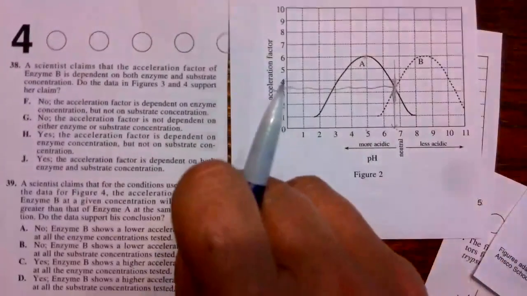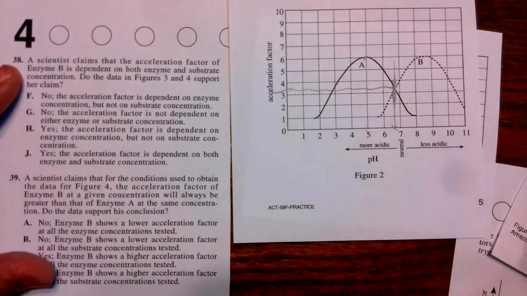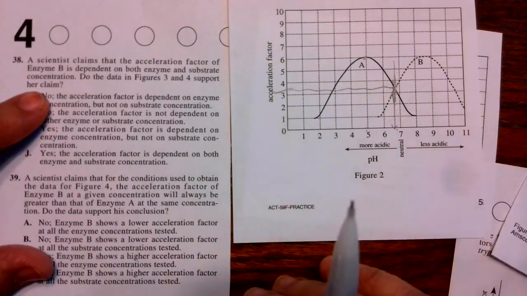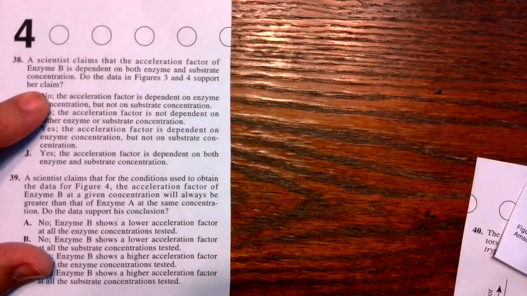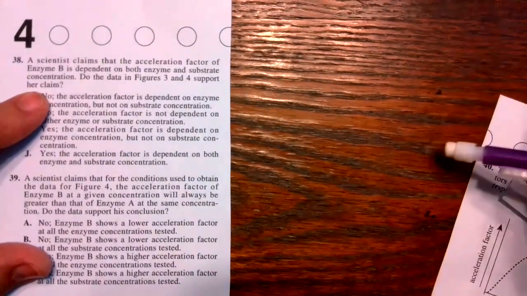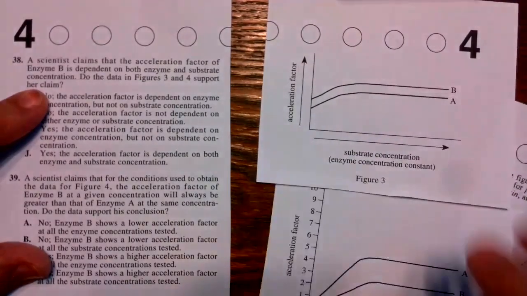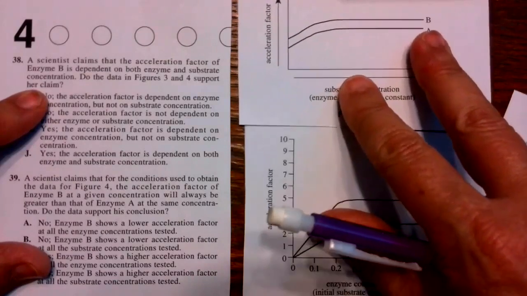A scientist claims that the acceleration factor of enzyme B is dependent on both enzyme and substrate concentration. Do the data in figures 3 and 4 support her claim? Okay, so figures 3 and 4, put that there. Here's figure 3. Here's figure 4. Okay.